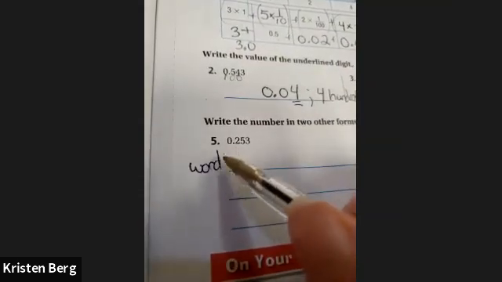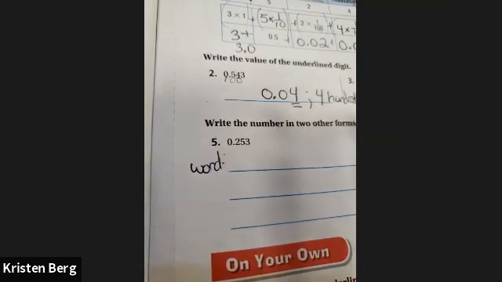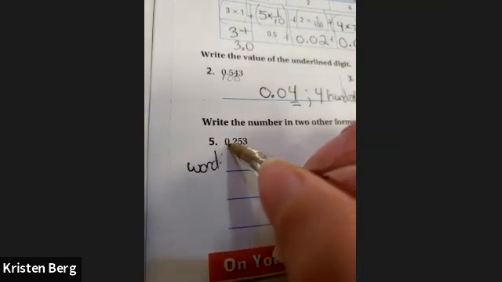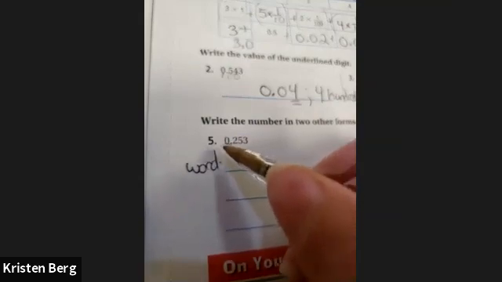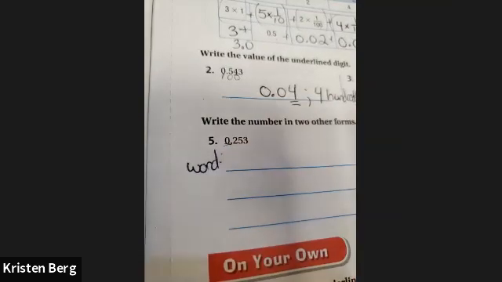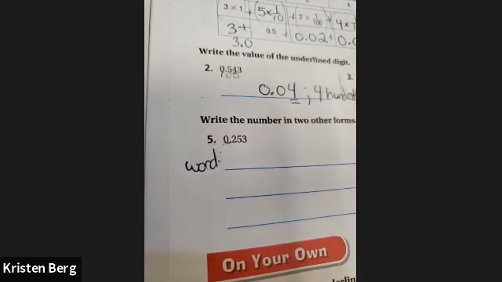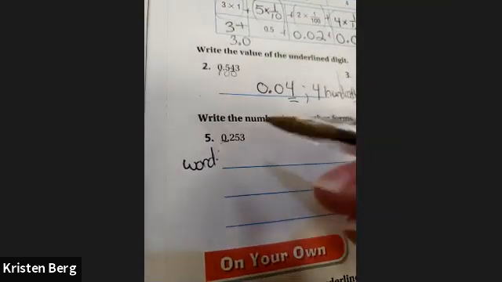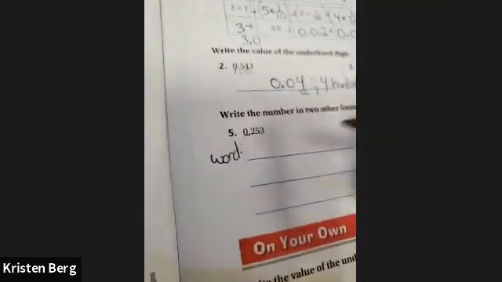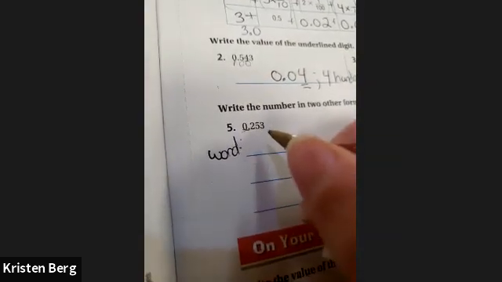So the word form to this. Now, when it comes to 0 wholes, if you look at that as 0 wholes, some people do write 0 and then go into it. But if there is no wholes, you really don't have to say 0. You could just go right into the decimal.